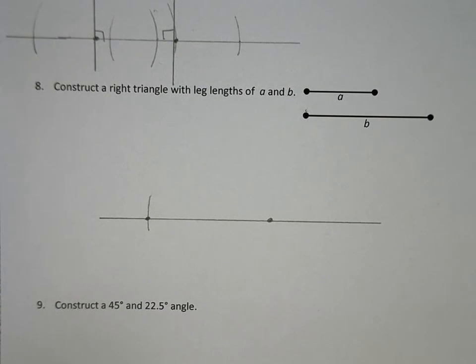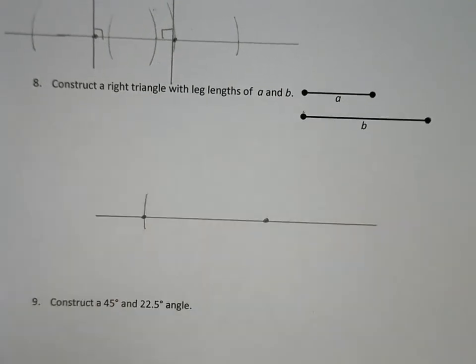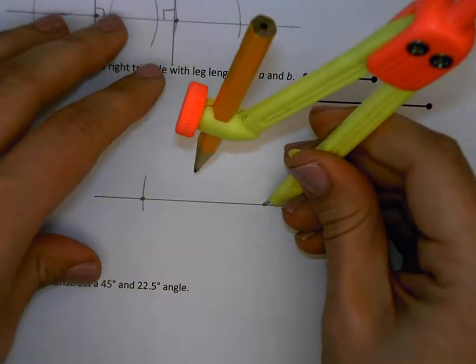And then we have to construct a right angle for my triangle. You can construct your right angle through this point or through this point. I don't really care. In my answer key, I did it through this point, so that's what I'm going to do. So here's what I did. We have to make endpoints.